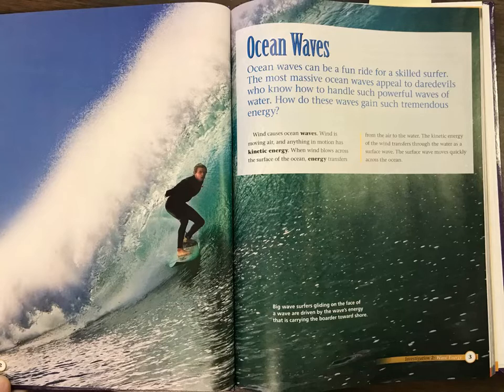Wind causes ocean waves. Wind is moving air, and anything in motion has kinetic energy. When wind blows across the surface of the ocean, energy transfers from the air to the water. The kinetic energy of the wind transfers through the water as a surface wave. The surface wave moves quickly across the ocean. Big wave surfers gliding on the face of a wave are driven by the wave's energy that is carrying the boarder toward shore.